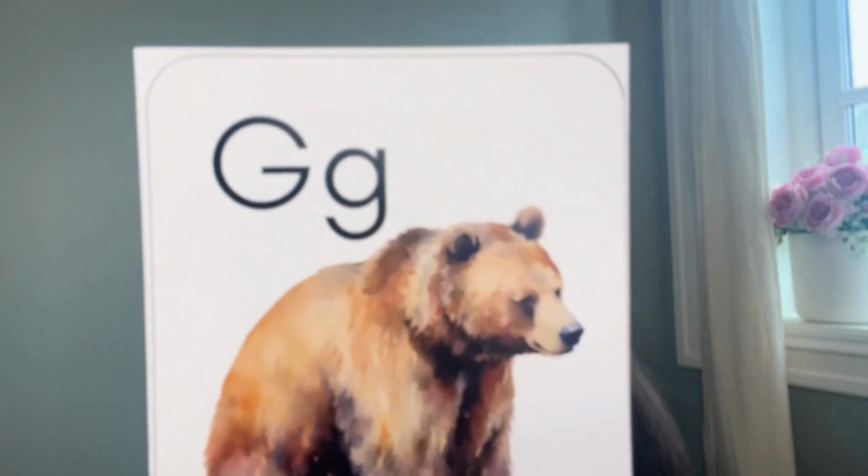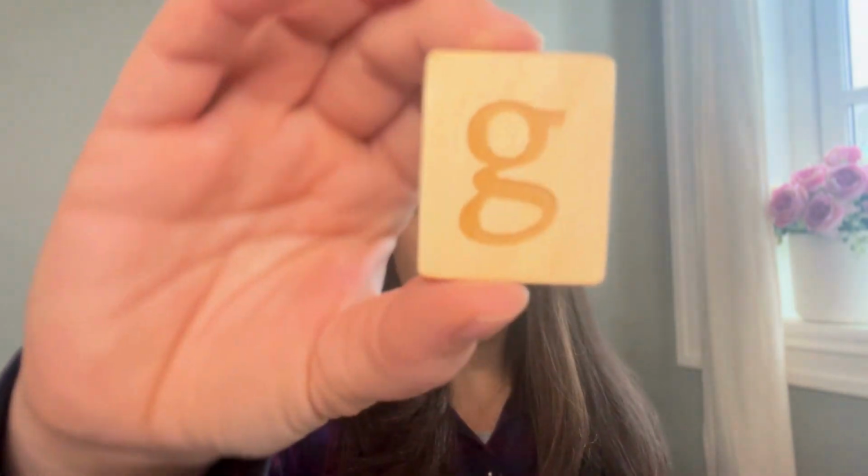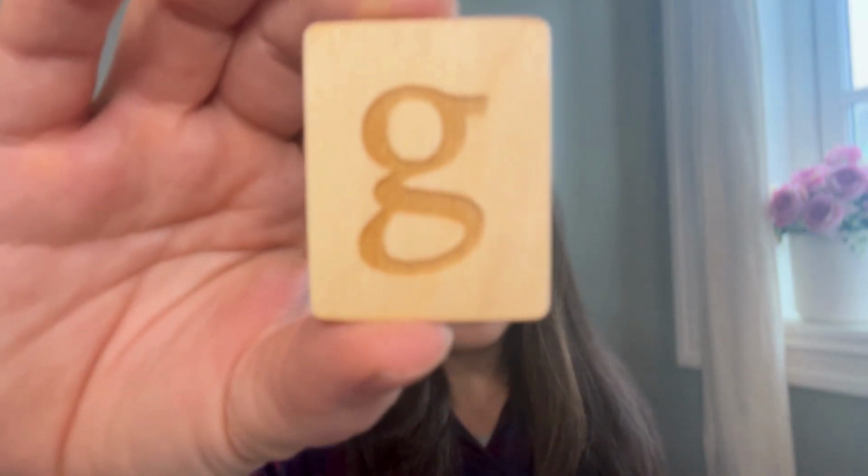This is how you should write the letter G. But sometimes when you see the letter G in a book, it will look a little bit differently. It will look like this. I don't know why they try to confuse you. I don't make the rules. I'm just telling you what they are. Okay.